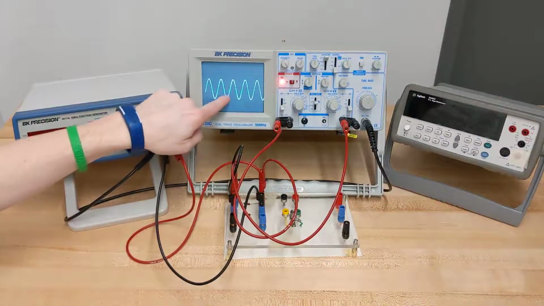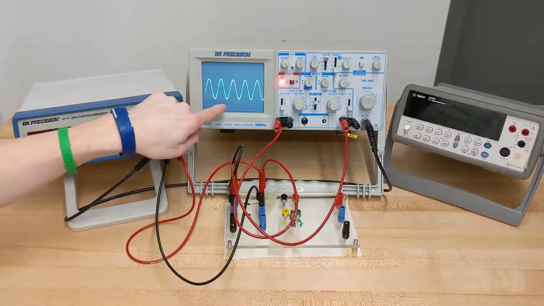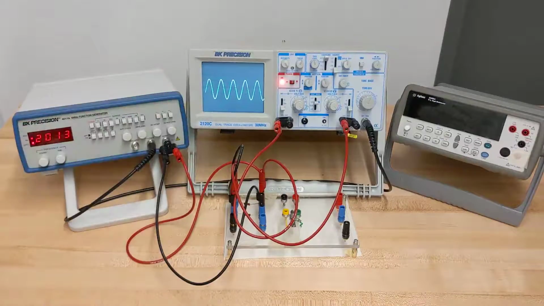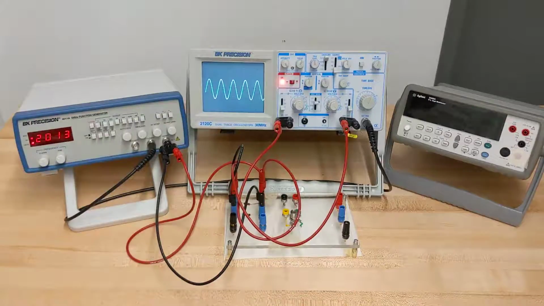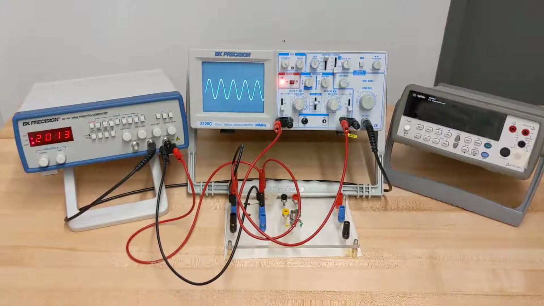From the bottom of the wave, 1, 2, 3 full boxes, and then some fraction of the next. Here it's 0.3. So that is 3.3 boxes, or divisions, at 0.5 per division, which results in a voltage measurement of 1.65 volts on channel 2.